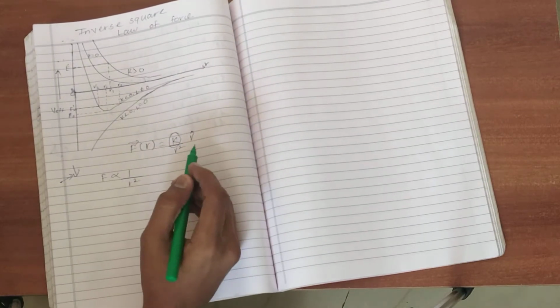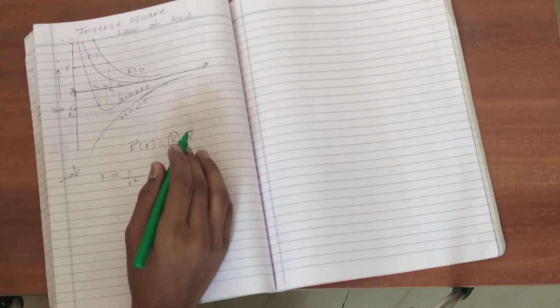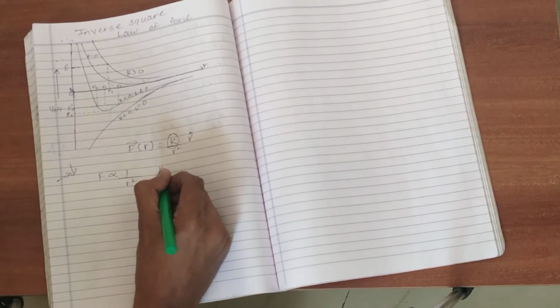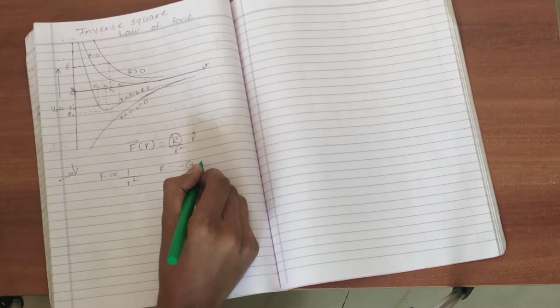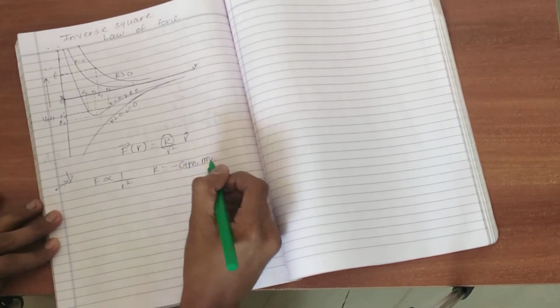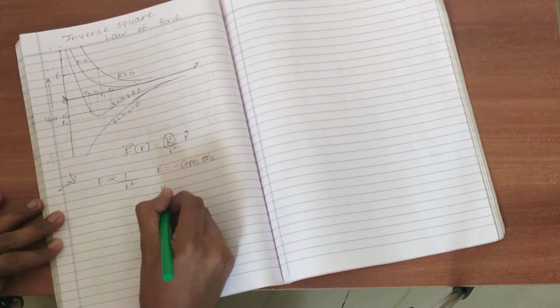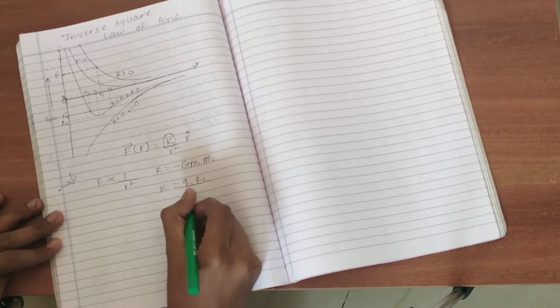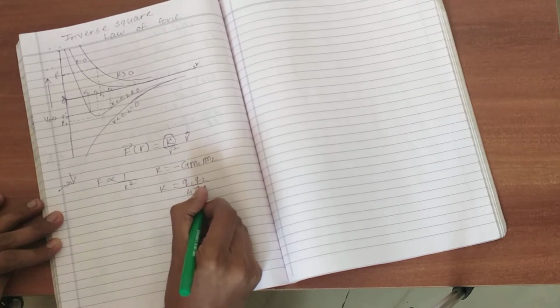Now in this formula, k can be anything. As you know, for the gravitational formula, k will be minus G m1 m2, and for Coulomb, k will be q1 q2 upon 4 pi epsilon 0.